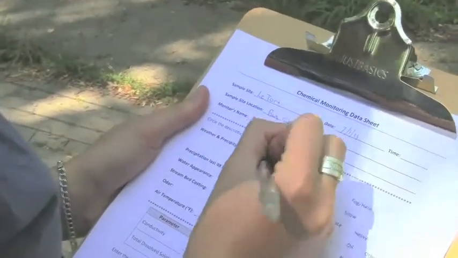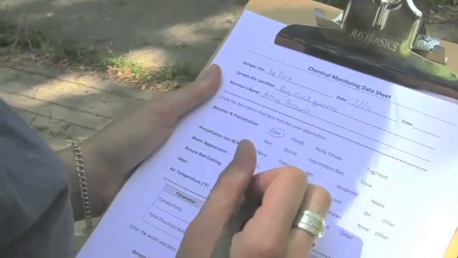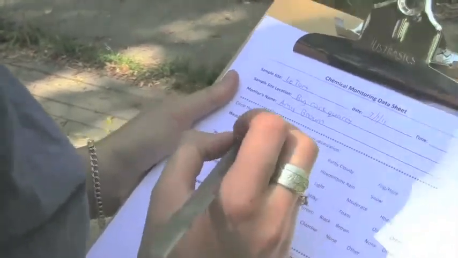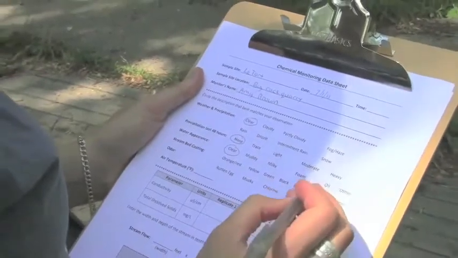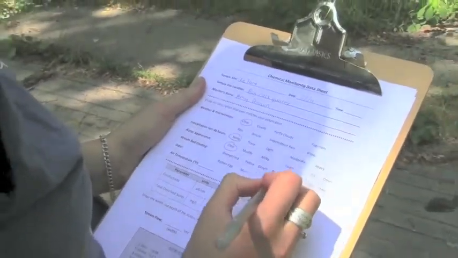It is important to record all of your data on observations. Using the chemical monitoring data sheet, record the weather and anything else unusual about the conditions. Then record the conductivity and TDS in the data sheet.